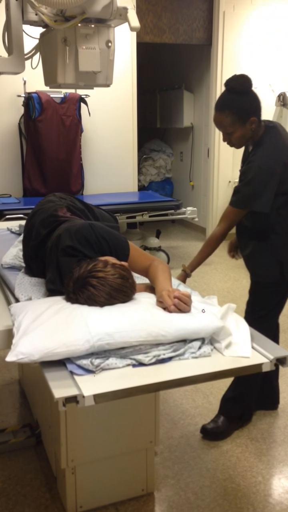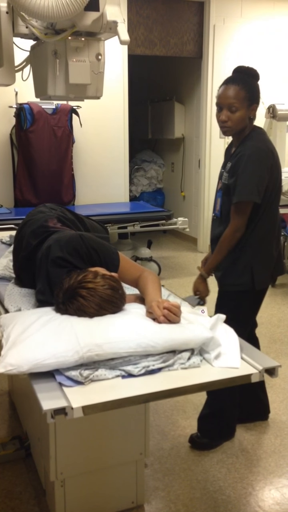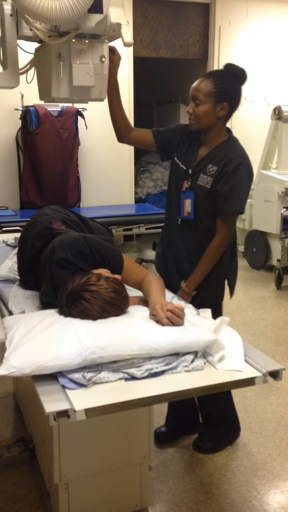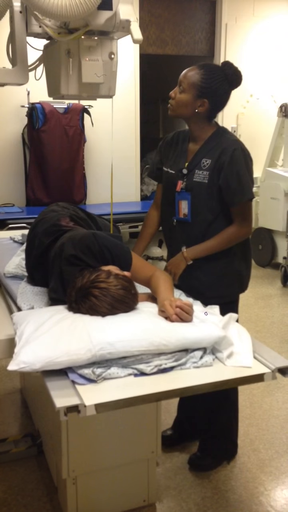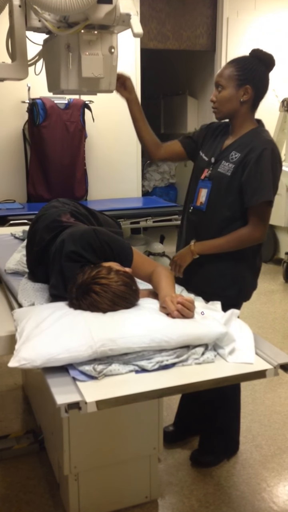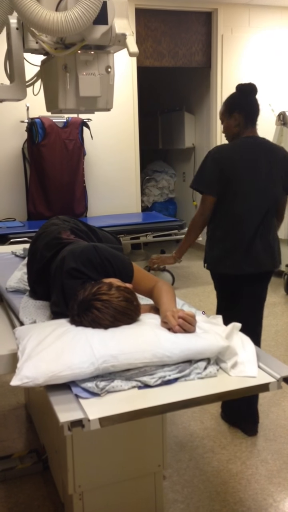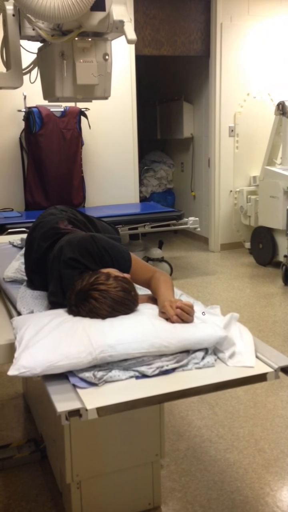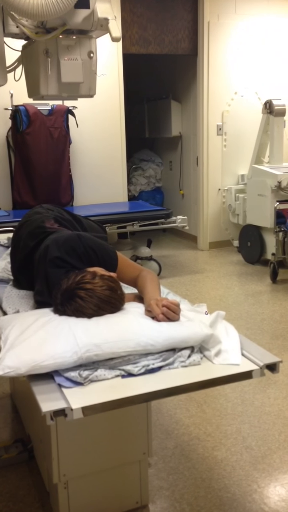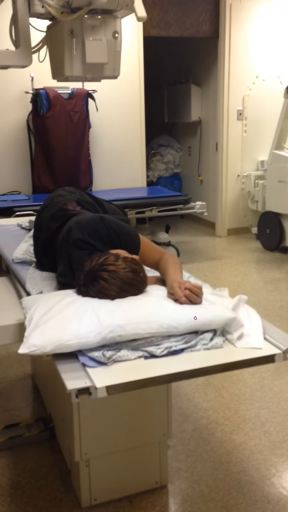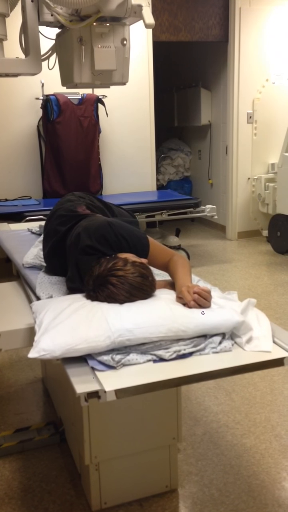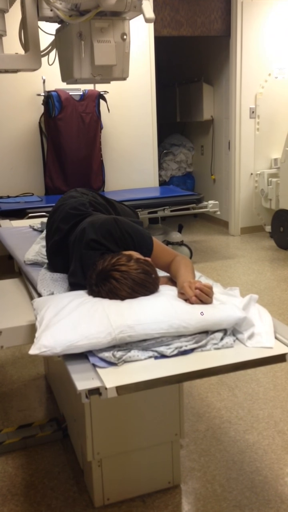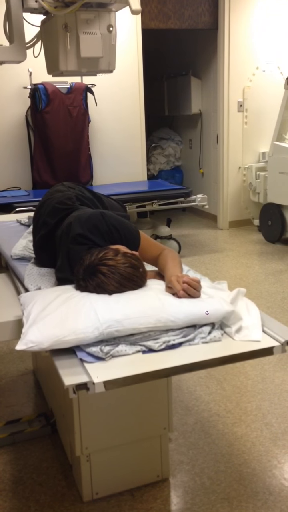Make sure that the source to image distance is set to 40 inches. The kVp used will be 110 and the mass will fall between 8 and 10. Lastly, instruct the patient to suspend their breathing at the end of expiration. Take a deep breath, blow it out, hold it out, breathe, and relax.